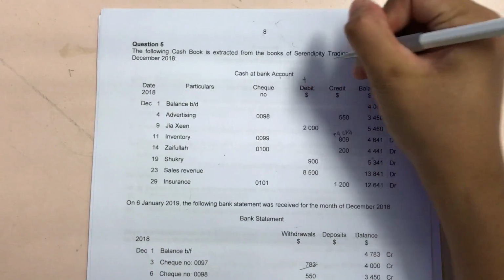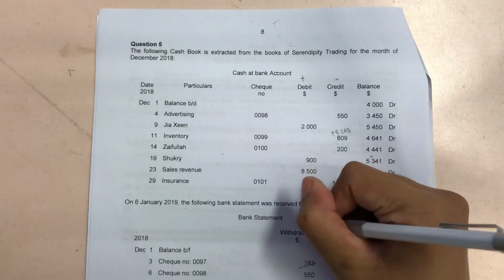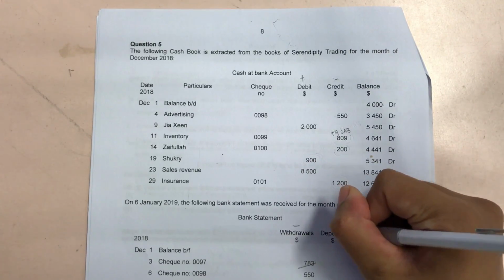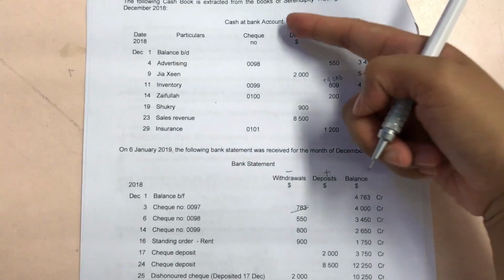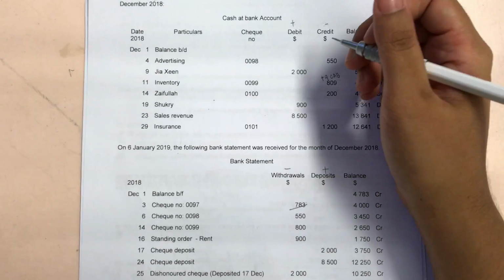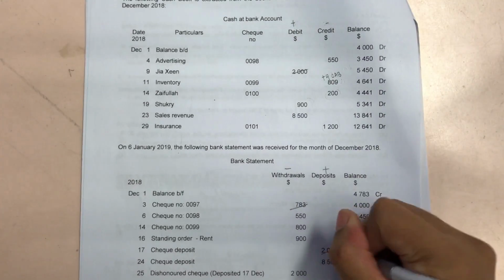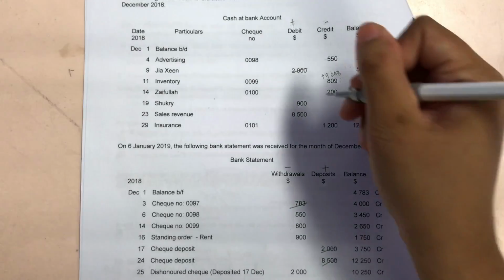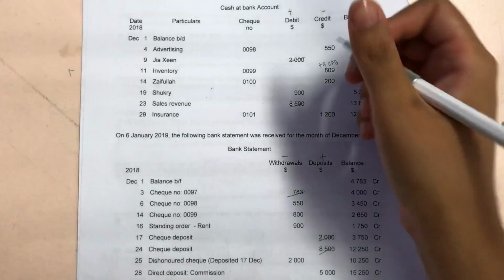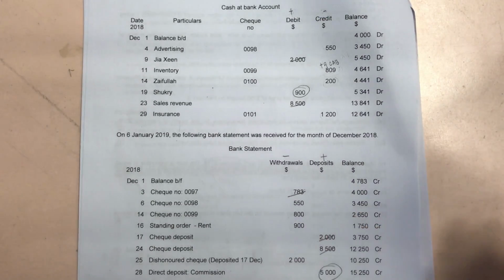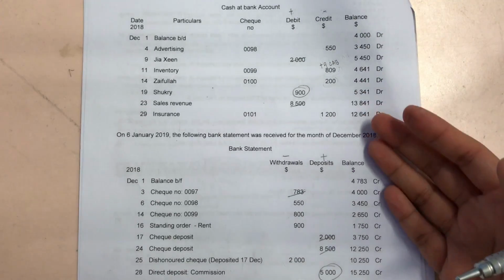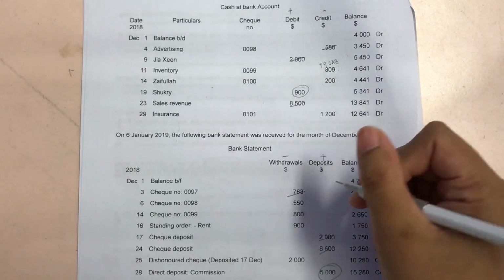So debit means plus, credit means minus in a cash at bank. Withdrawal means minus, deposits means plus. So what I'll do is I'll compare the plus column and the plus column. You will find partners. Those with partners, you will cancel out. Those that are alone, you will circle. You do this the same for the credit column. So I will cancel out 550.